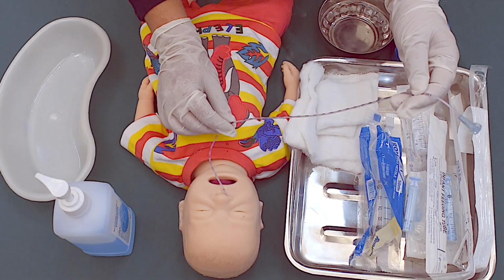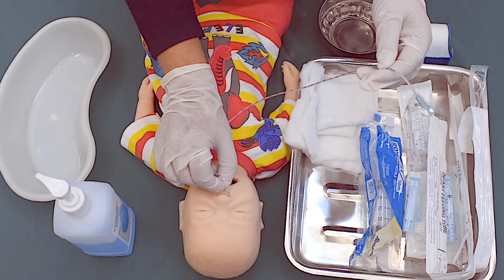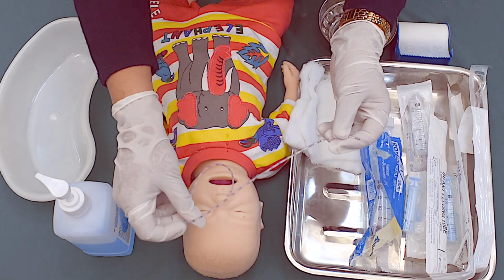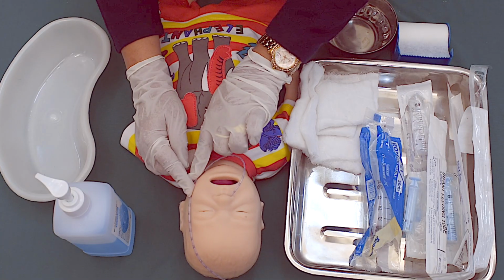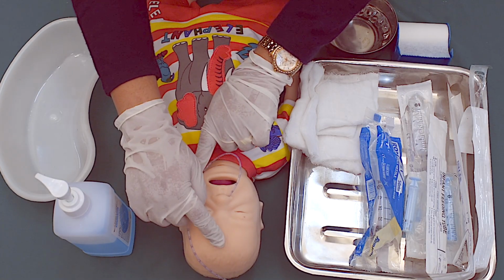Once the placement of the tube is ensured, it is to be fixed either to the side of the cheek or on the forehead.